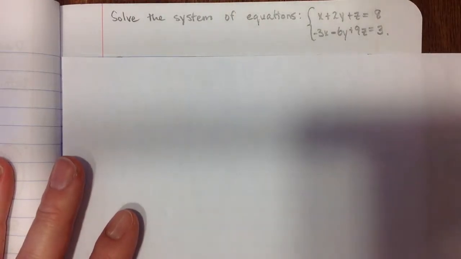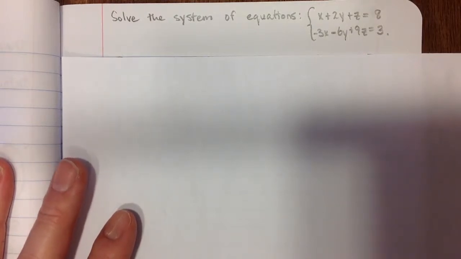Hello! We're going to be looking at solving a system of linear equations. In this video we'll be looking at a specific example, but the way you solve these is essentially the same. We're going to be using our calculator to help us do Gauss-Jordan elimination, so I'll be incorporating the calculator and some commands as well.